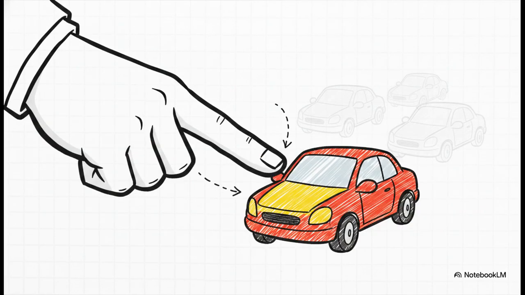Then we have demonstrative adjectives. I actually like to think of these as the pointing fingers of the English language. They are used to point out or indicate a very specific noun. We're talking this, that, these, and those. You aren't just talking about any random car. You're talking about this car right here, or that car over there. They lock the noun into a specific physical space.